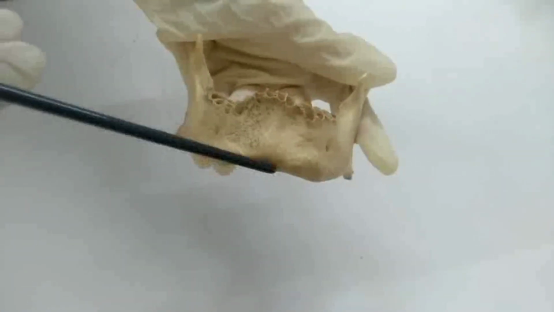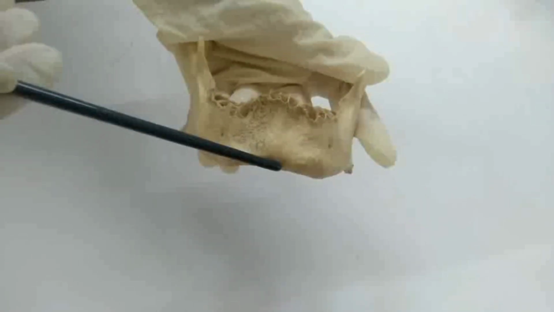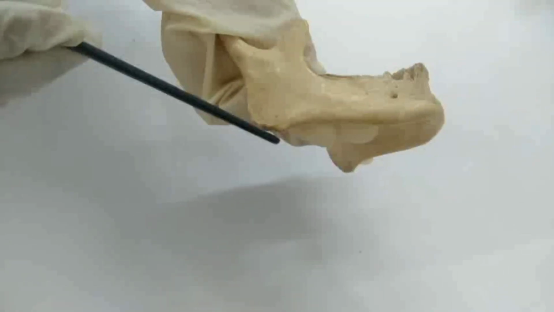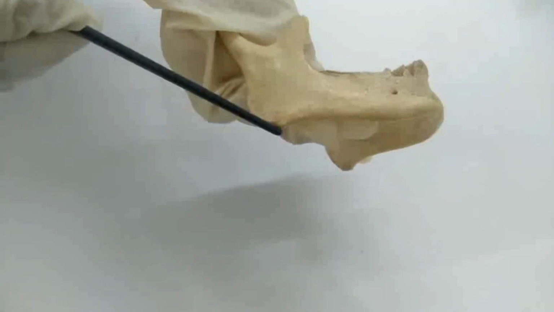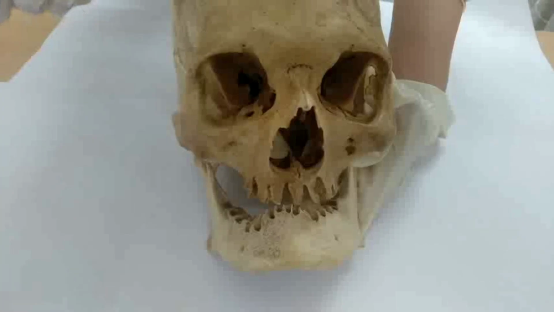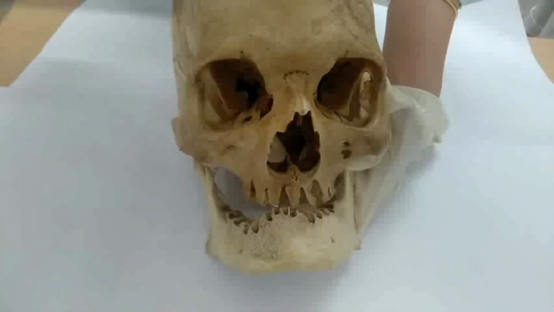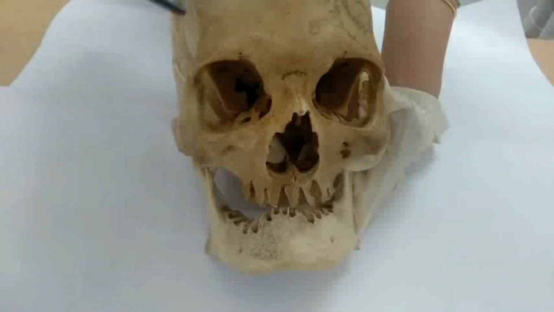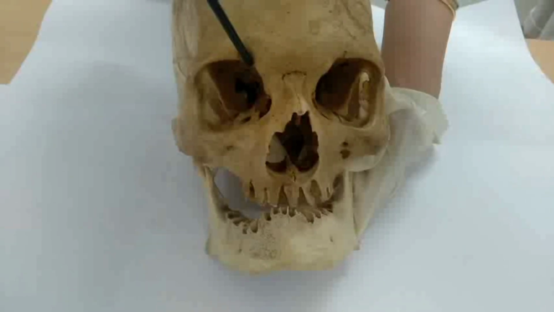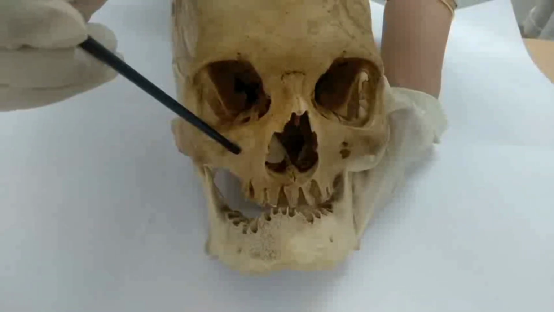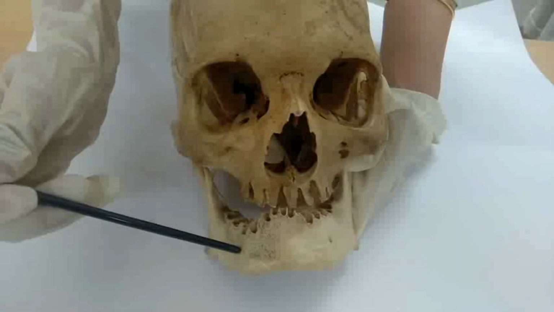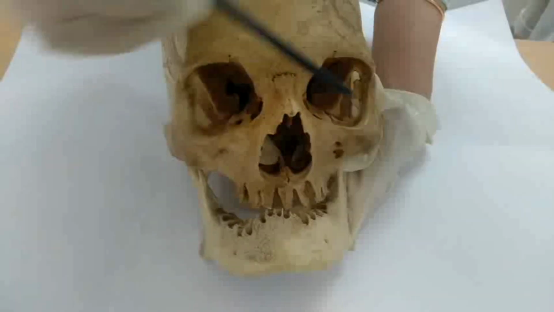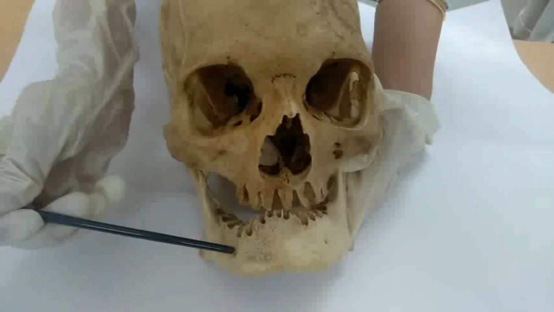The median point on the base of the mandible is known as gnathion, and the point on the angle of the mandible is known as gonion. Now collectively, if we see the anterior aspect of the skull, we can see that there are 5 foramina.